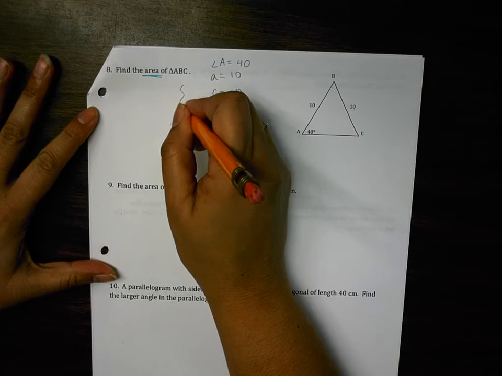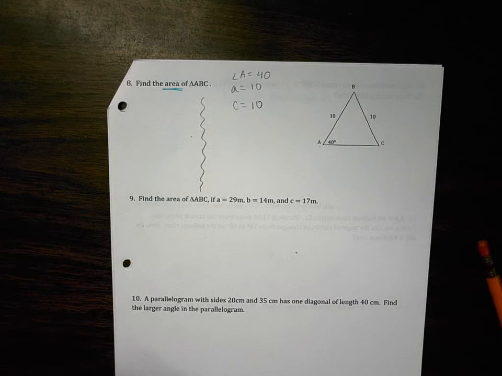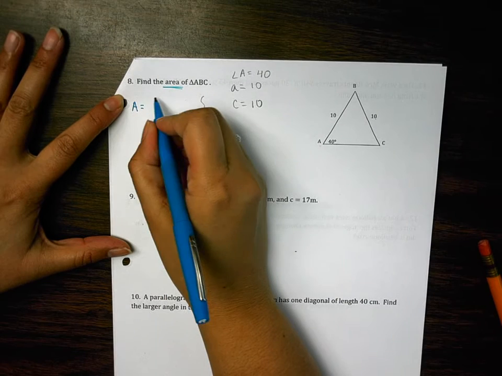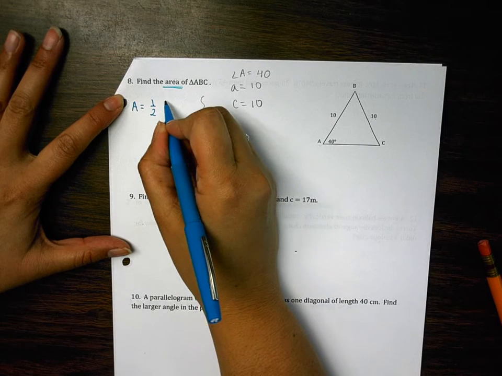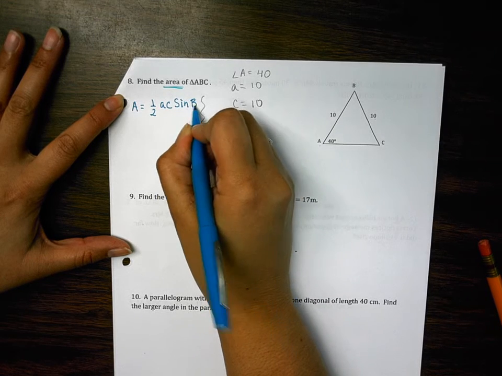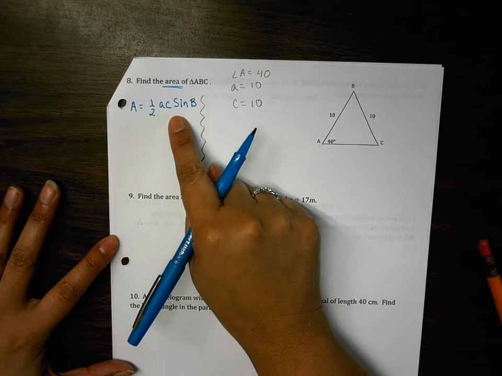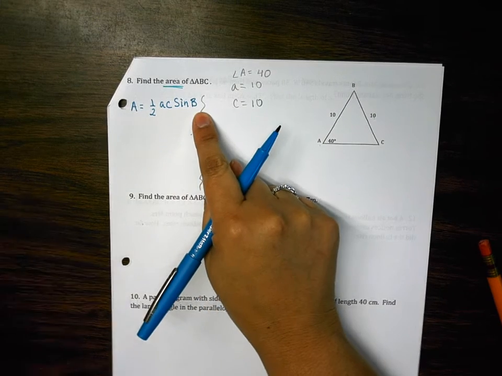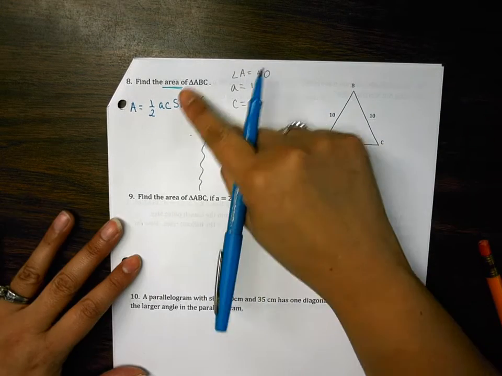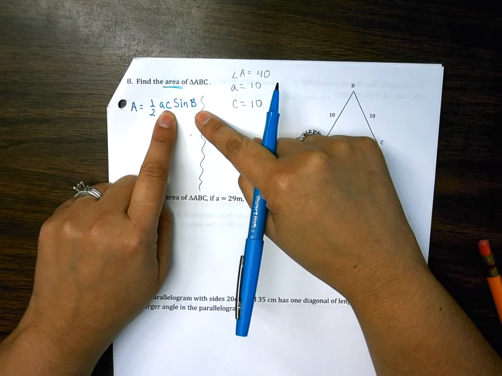I'll write them down over here, and then we can decide which one we want to use. One of them is area equals 1/2 AC, don't forget it's the sine of B. I'm not sure if this is the one I'm going to use. It might be BC sine A, or whatever other options there are. But remember, if you're using sine B, then you're using sides A and C. Do you guys remember the formula?